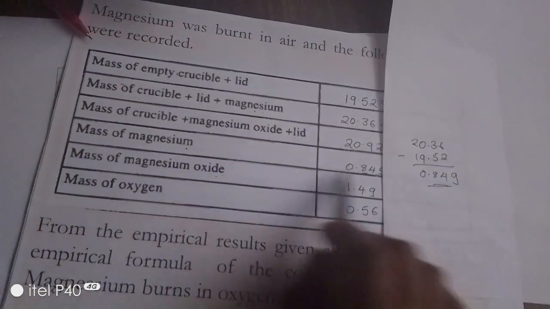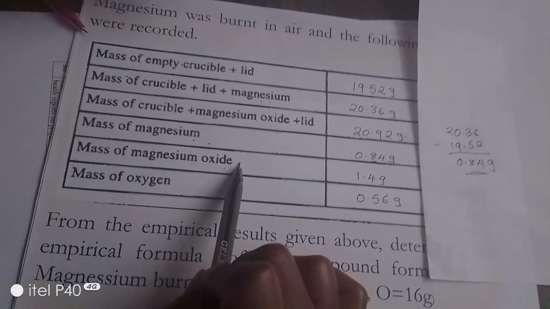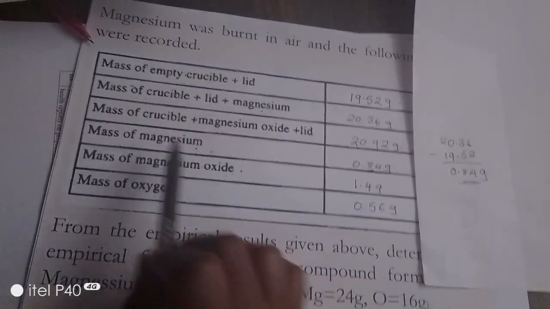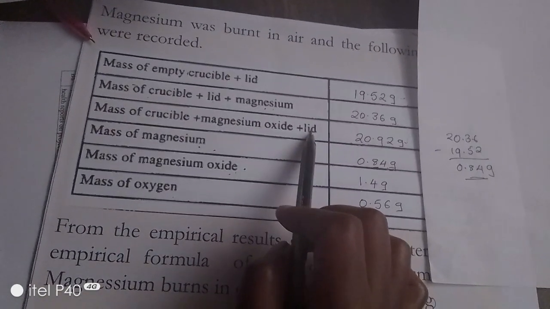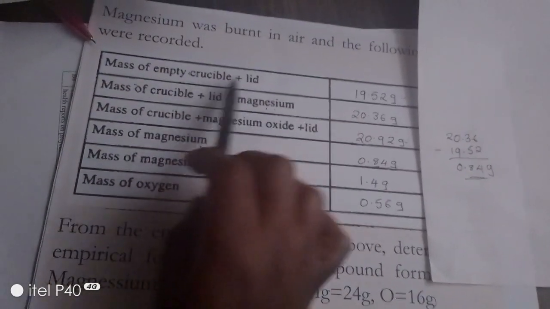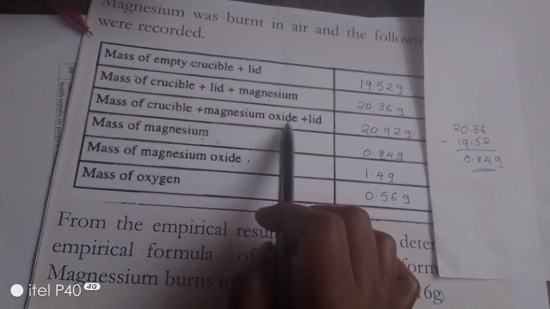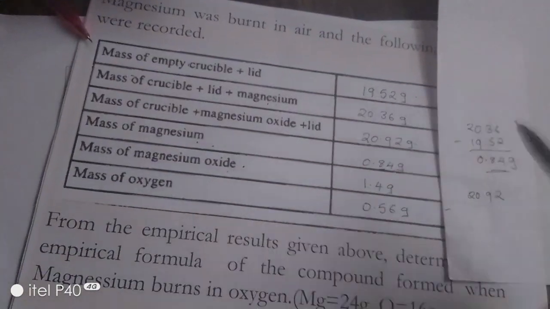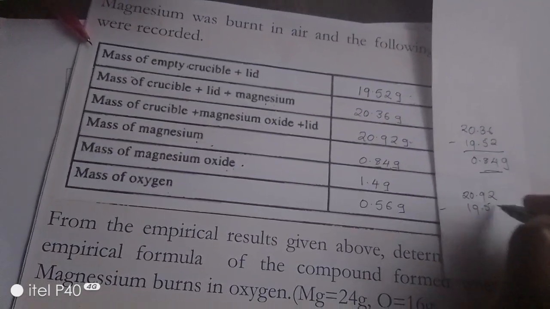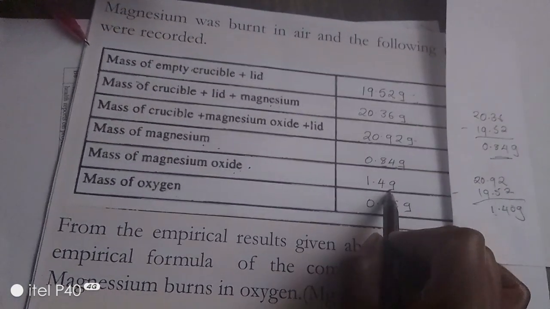So that is how we came up with the 0.84 grams mass of magnesium. Then mass of magnesium oxide, this is where we were taking the mass of crucible plus magnesium oxide plus the lid, and we subtract the mass of crucible plus lid. So that will give us the mass of magnesium oxide. So that was 20.92, we were subtracting 19.52. So this was giving us 1.40 grams. This is what we have here.